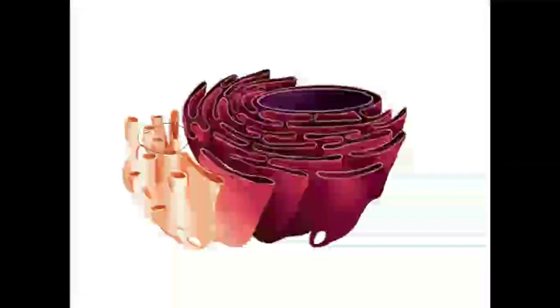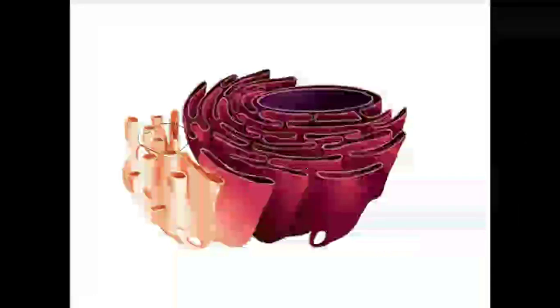It looks like a net-like structure. For this reason, the endoplasmic reticulum is called the reticulum, because it looks like a network or a net.